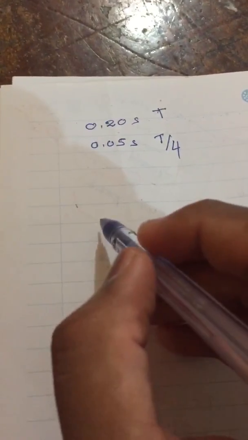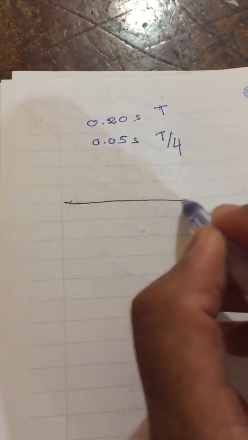So the pattern would be like, if this is the dotted line, that is the equilibrium position. In a quarter of a period, A will be at the equilibrium position.